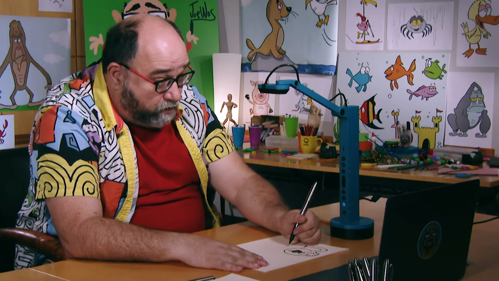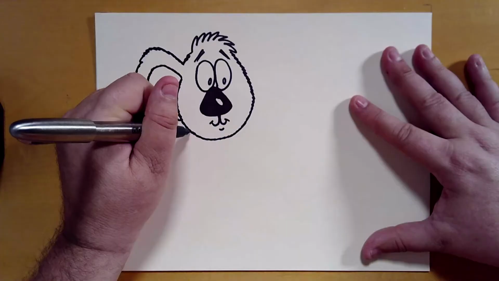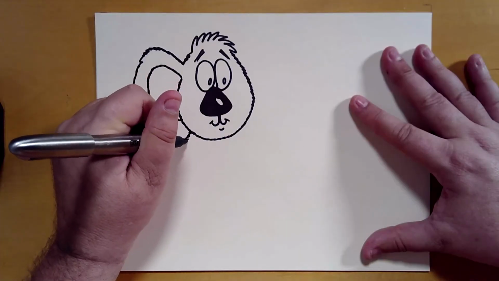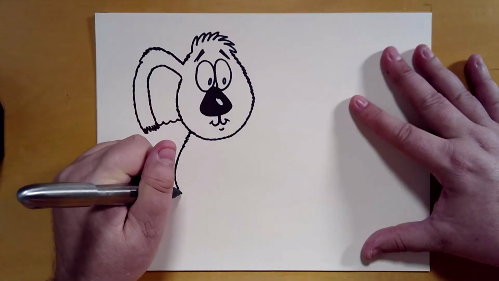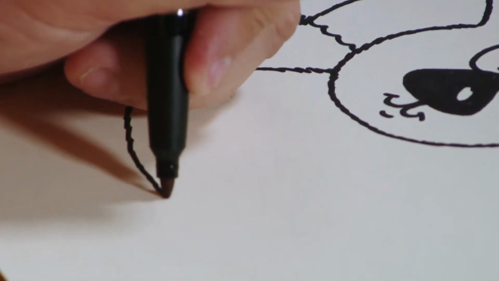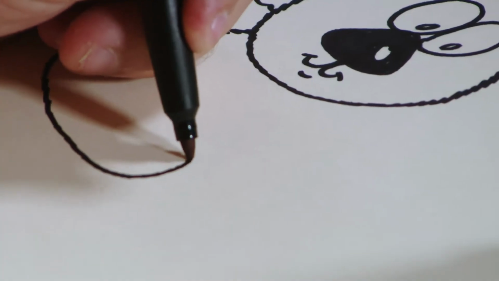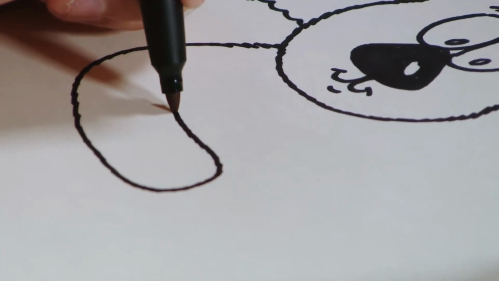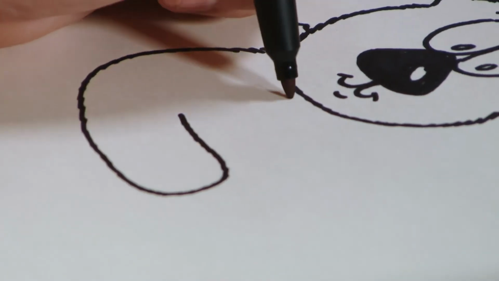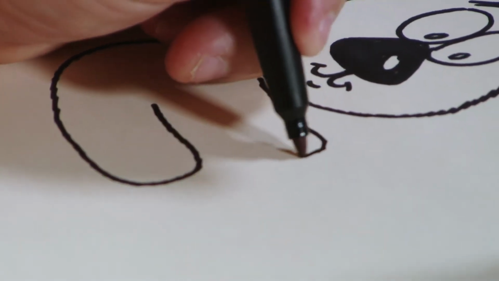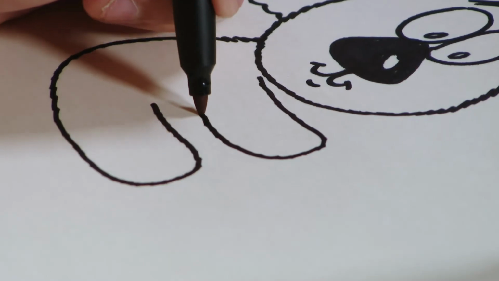Now for the body, arms, and legs. Starting right up here, we come down, round, keep going, around, and that's going to form the lower leg. Now for the arm, it's the same kind of shape. Out, around, and in.